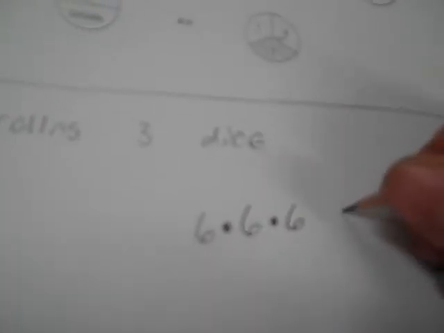I'm going to put rolling 3 dice. Okay, so the first dice has 6 sides. Don't worry about that power stuff like I did on the first page. Roll 1, and then I roll a second dice. That would have 6 sides, and a third dice would have 6 sides. So 6 times 6 times 6, that's 216 possibilities. Okay, you just got to think a little bit.